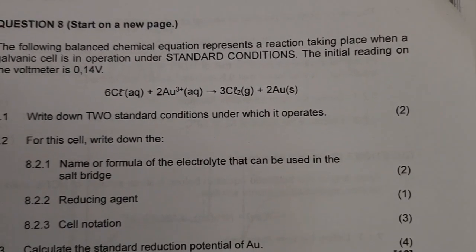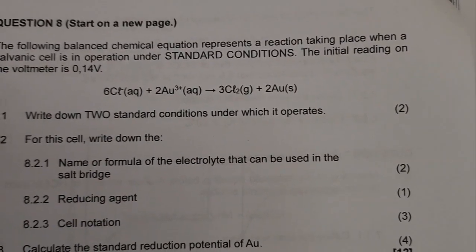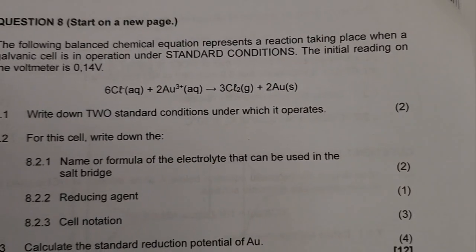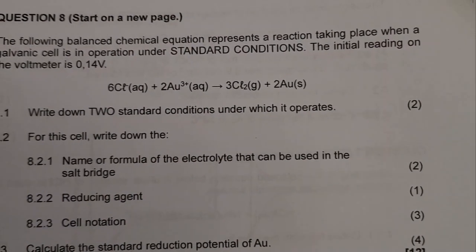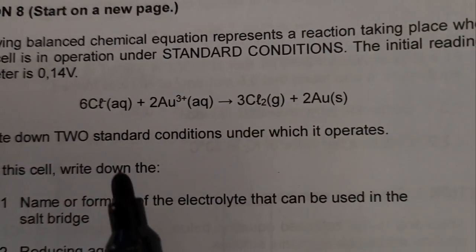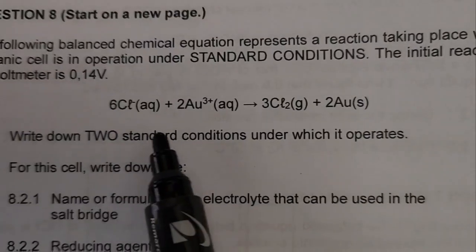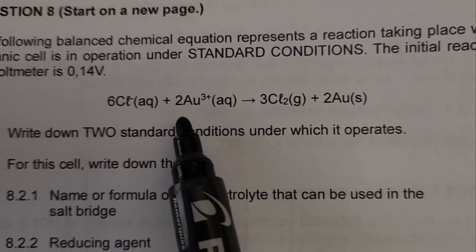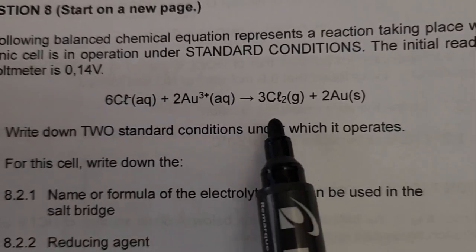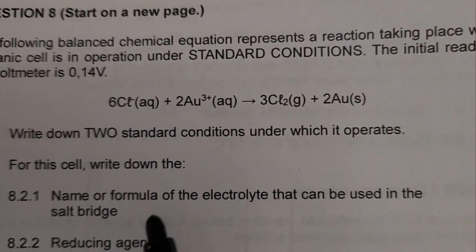The initial reading on the voltmeter is 0.14. That's your EMF when the salt bridge is connected. There's an equation there. From this equation, you can clearly analyze. If you get closer, you can see that 6Cl minus, which is chloride ions, and 2 gold ions, form 3 moles of chlorine gas and 2 moles of solid gold.